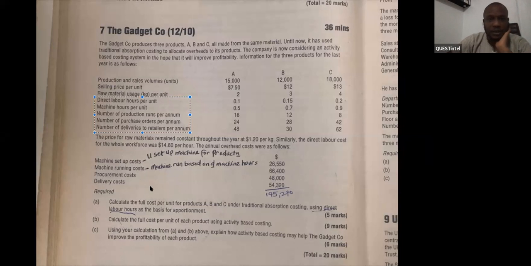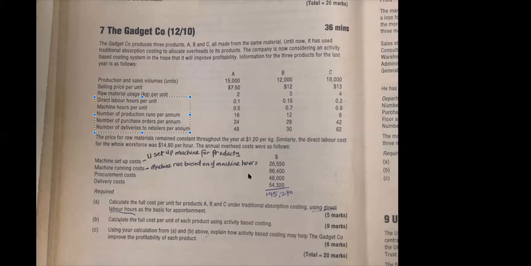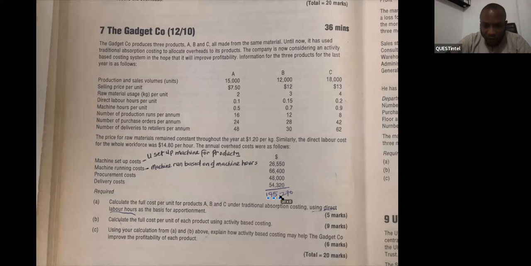Now, regarding the similarities and differences between ABC and absorption costing, you see that our total overhead figure is correct. Our total overhead is 195,270. So that's what we're going to use as the basis for our overhead absorption rate.